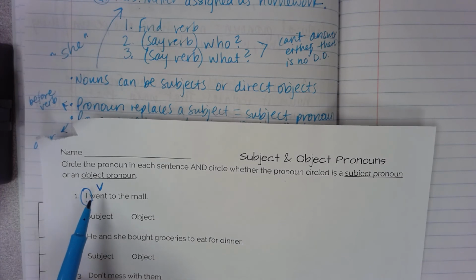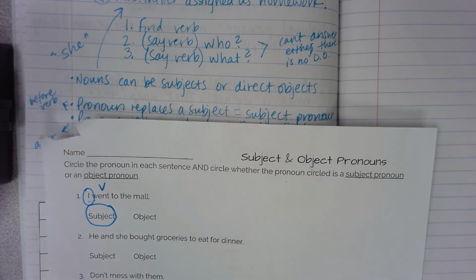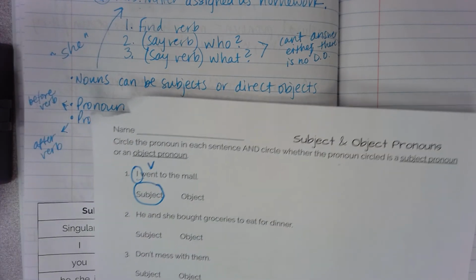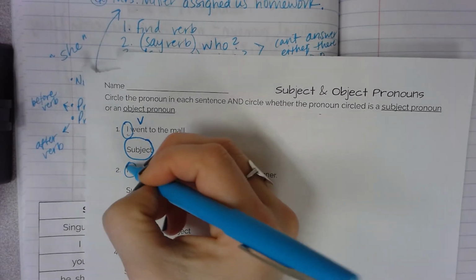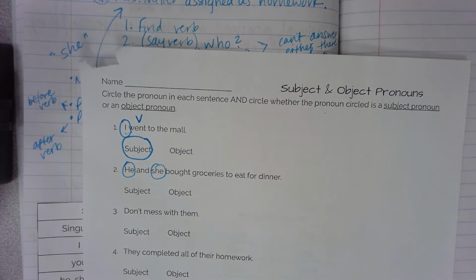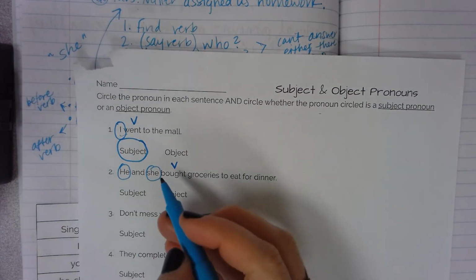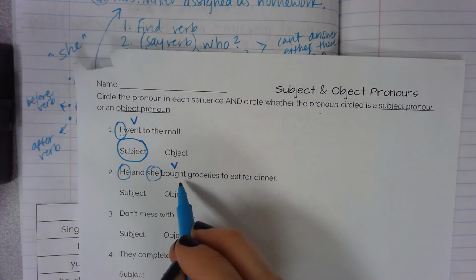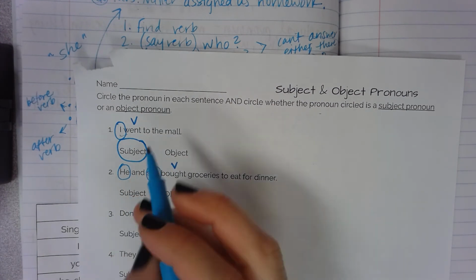Okay? Next one, he and she bought groceries to eat for dinner. He and she are my two pronouns. There's two of them here. They are serving the purpose of the subject of the sentence because we found the verb bought and they are before the verb. So they are the ones doing the verb. So if the pronouns are before the verb and they're doing the verb, they are subject pronouns. If they are after the verb and receiving the action of the verb, it would be an object pronoun.